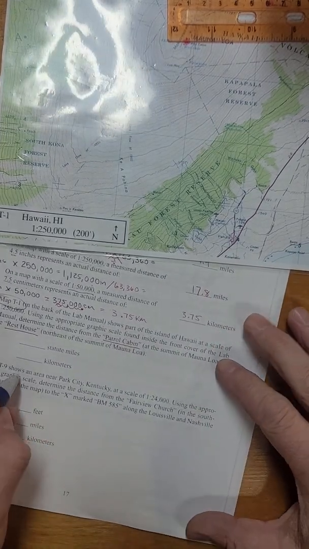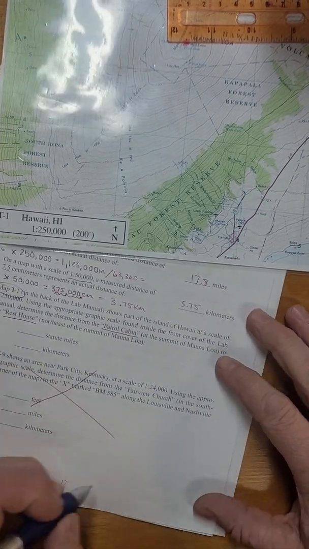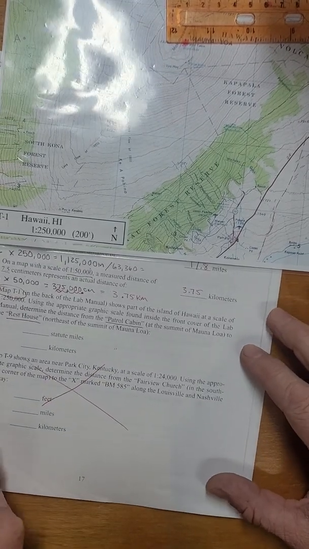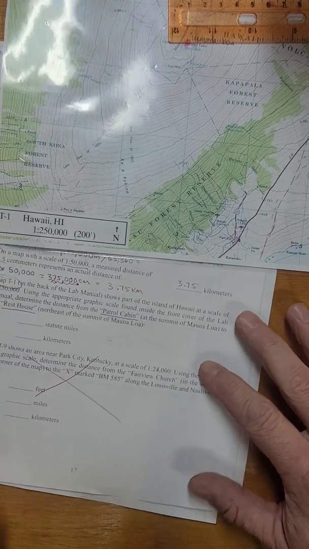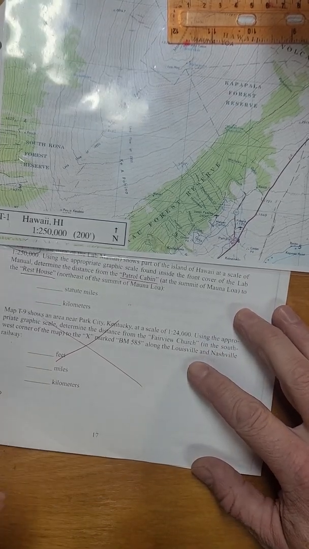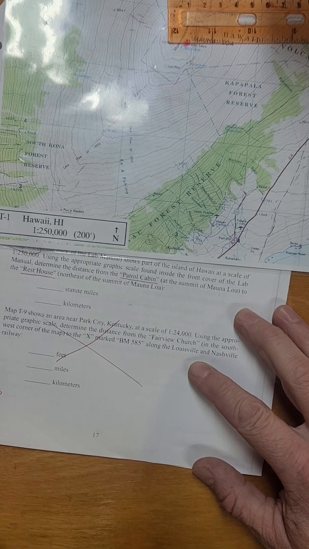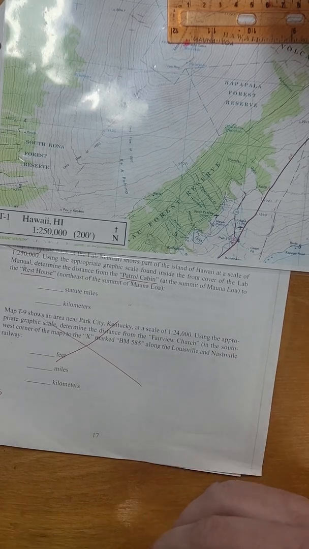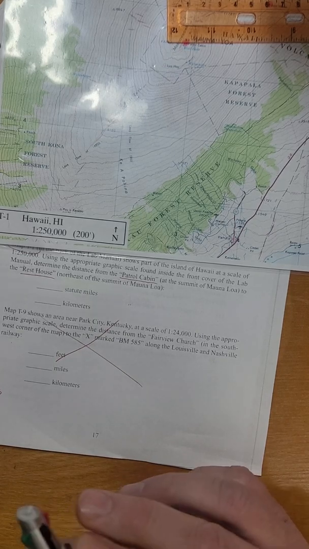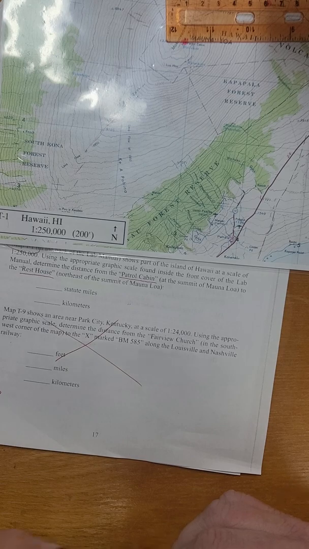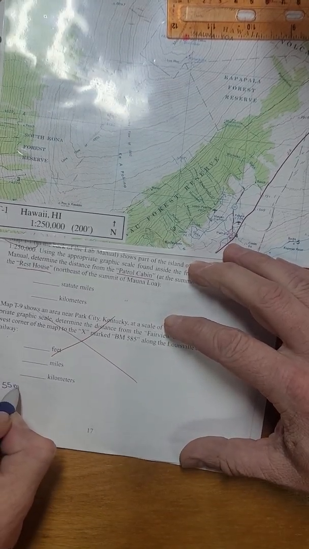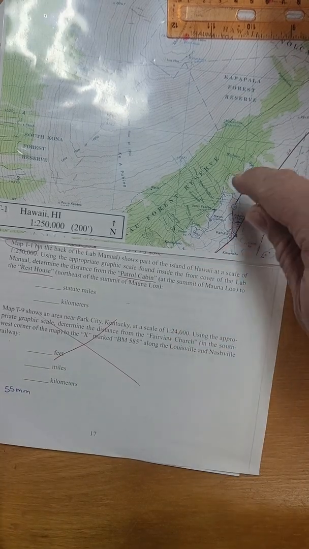So I didn't have you do this one, so I'm going to put my work down here for this question. So I'm going to run out of room. So we measure... Let me do a different color here. Come on. Oh, you're fighting me. Pen malfunction. There we go. 55 millimeters. That's what we measured on the map.